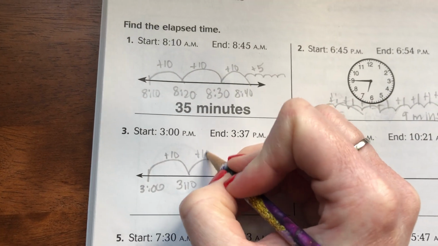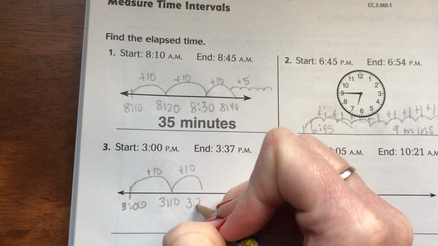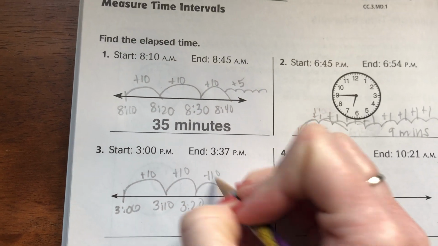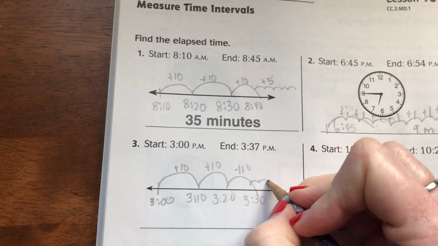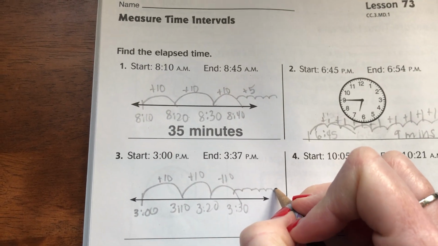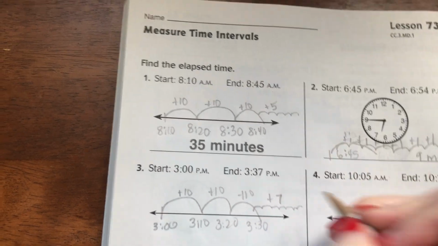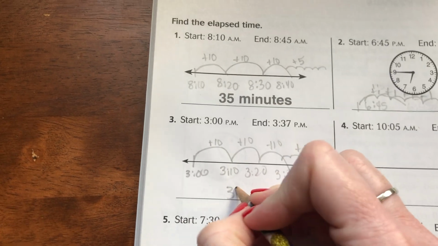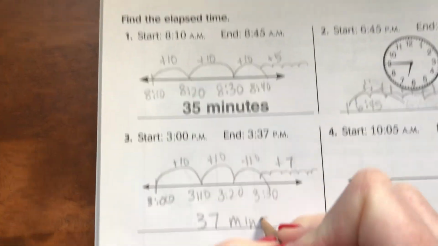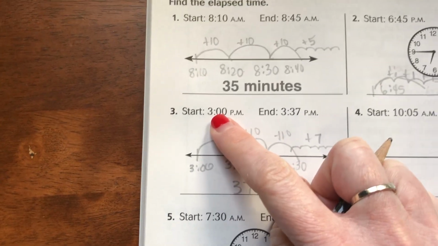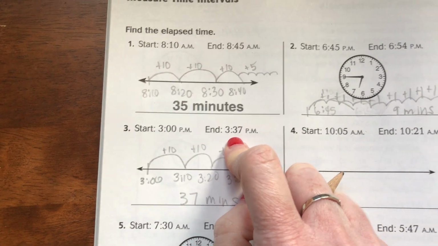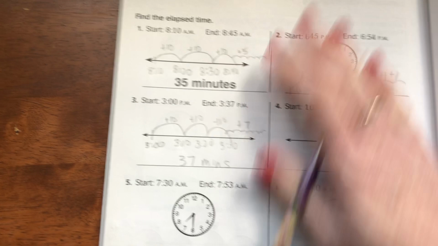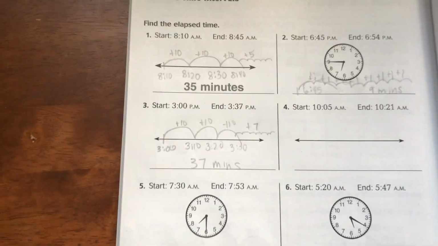Jump up another 10. 3:20, another 10. 3:30, and then I need 1, 2, 3, 4, 5, 6, 7 ones. 10, 20, 37 minutes. You may have already noticed that, knowing that there was no minutes here and then 37 minutes here. That would be an easy way to figure that out as well.